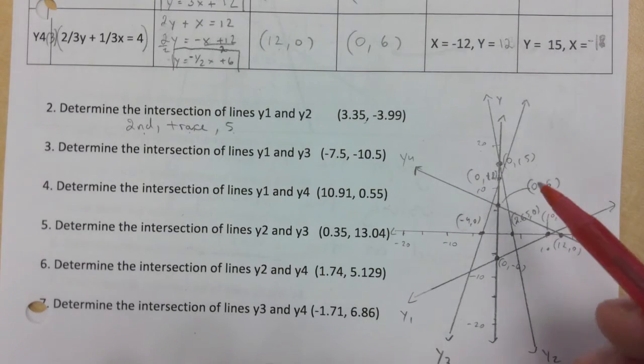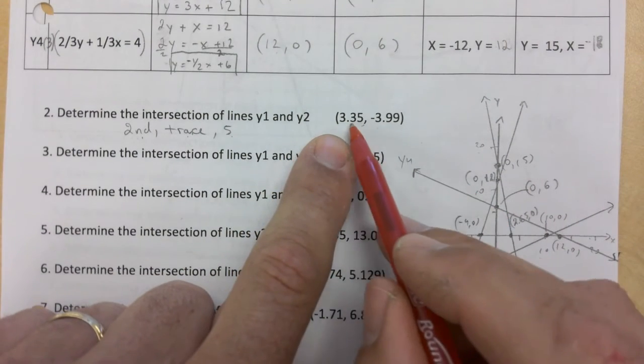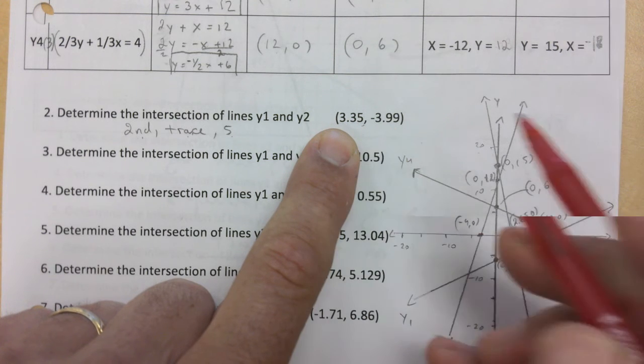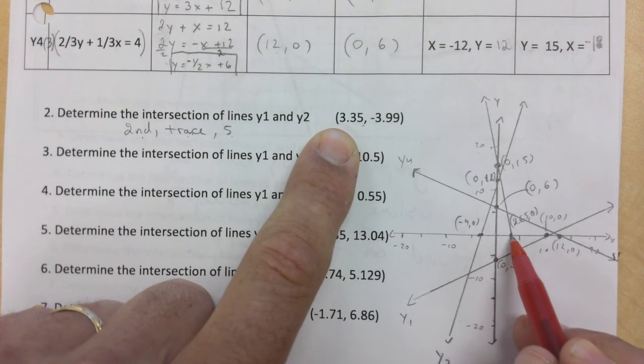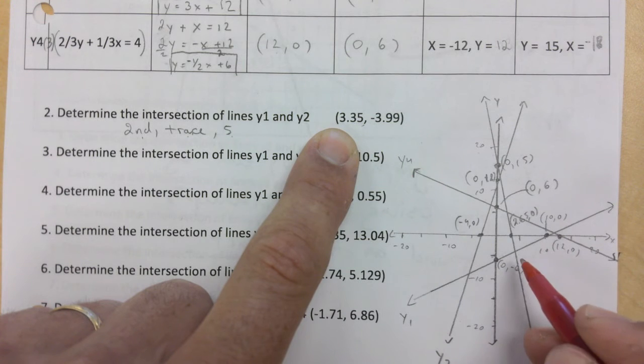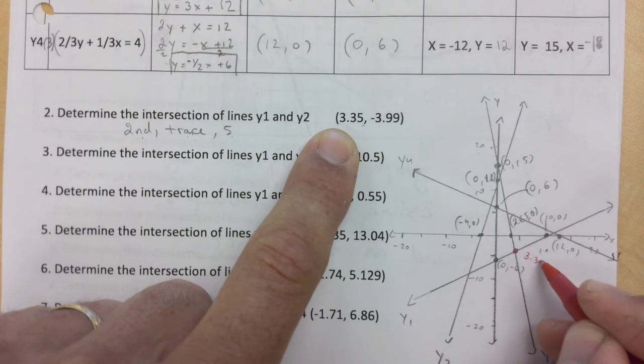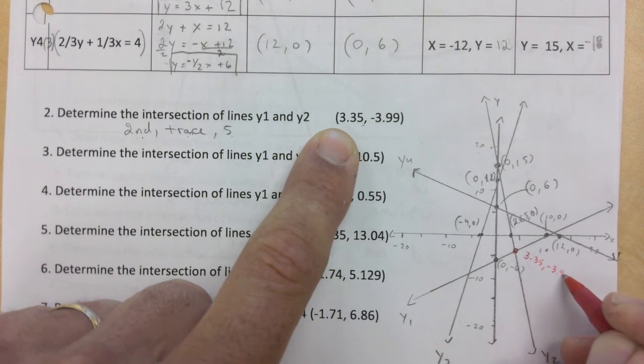Essentially, if you just go by the coordinates, 3.35 and -3.99, that puts you here. This is 3.35, -3.99.